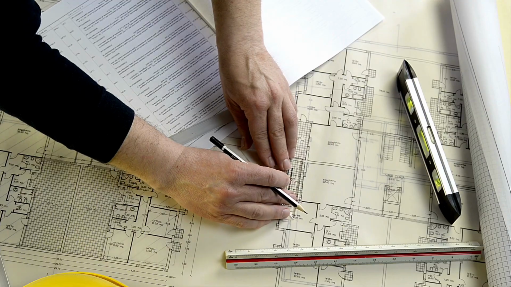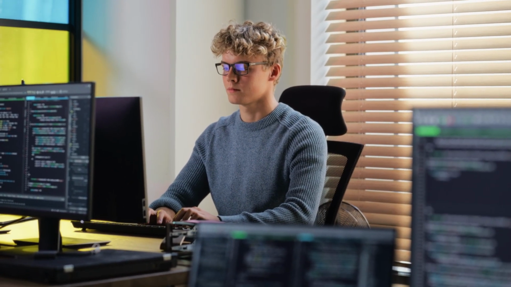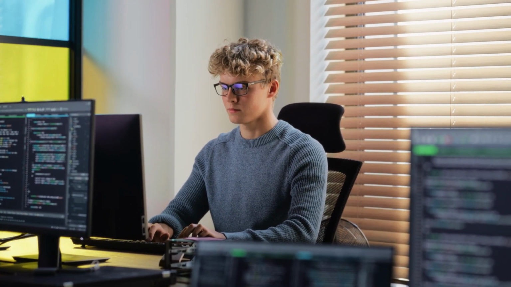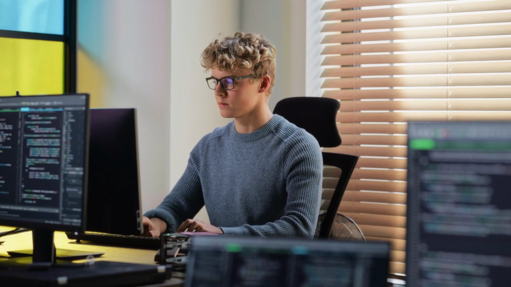IaaS is also perfect for temporary environments. Need to spin up dozens of test servers? Now with IaaS, you can do it in minutes and tear them down when you're done. So you pay only for what you have used.